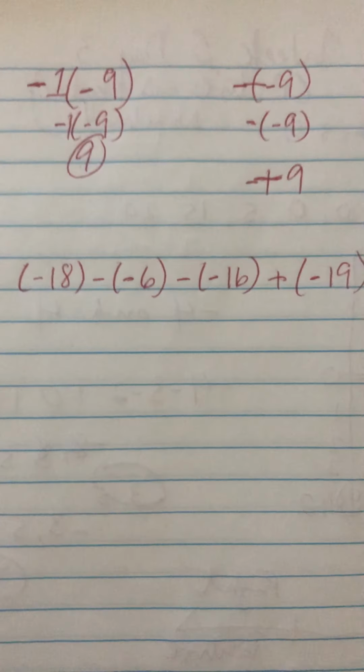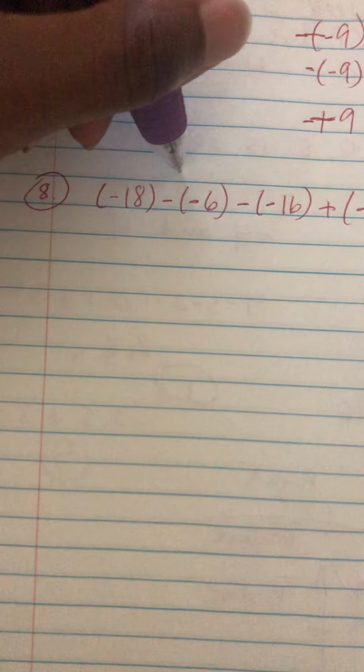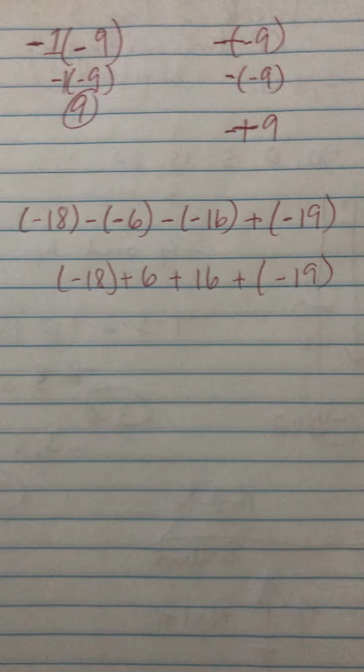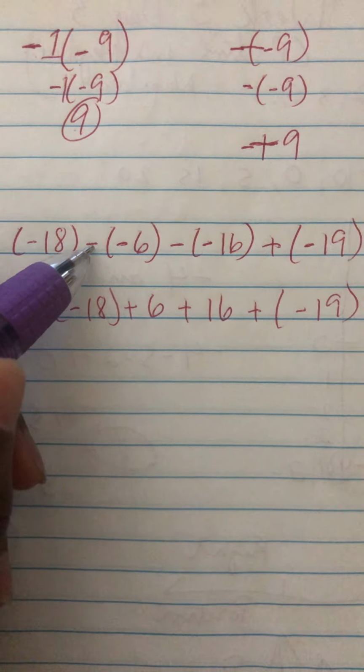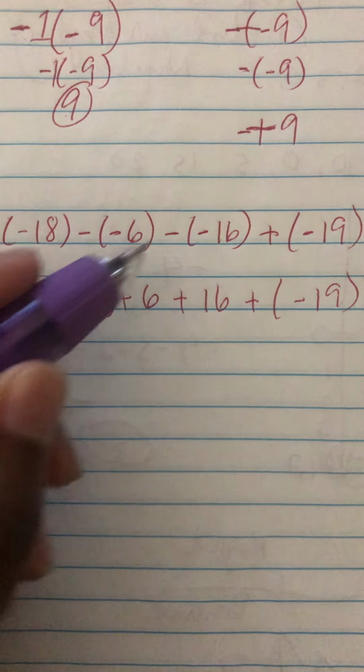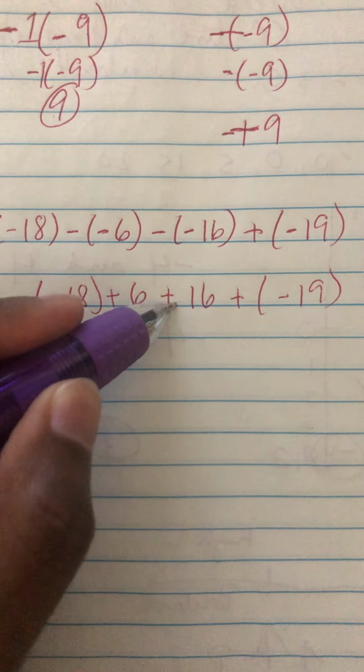So just like we did in that example, you can rewrite it by going through and changing all of the opposites to plus signs. All right, so we'll just rewrite it. So that's going to be negative 18 plus 6 plus 16 plus negative 19. So when you rewrite it, it should look just like that. You see how this converted? The opposite of the opposite is always positive.